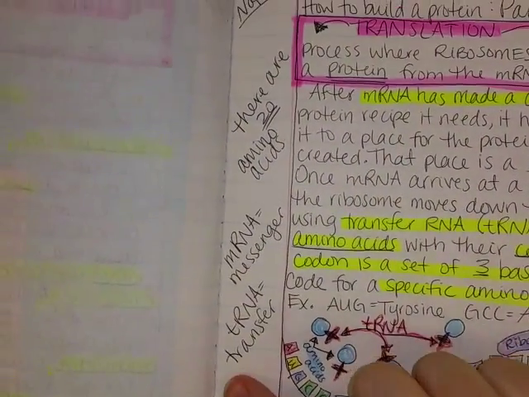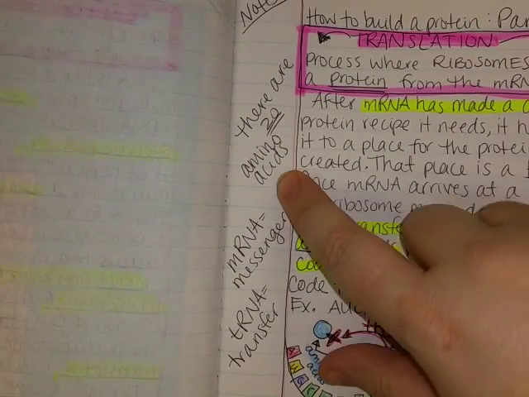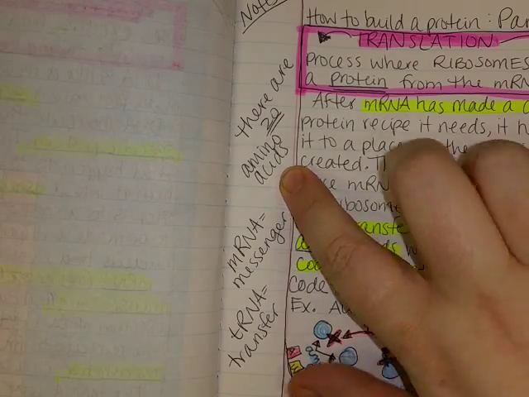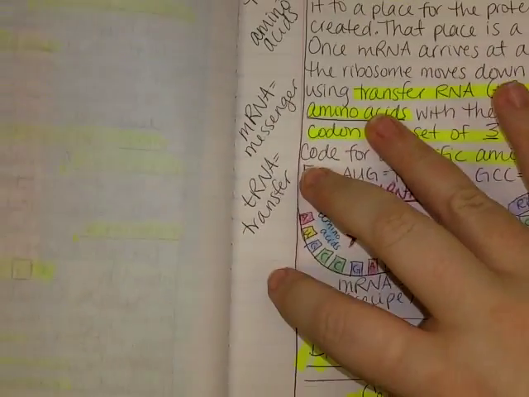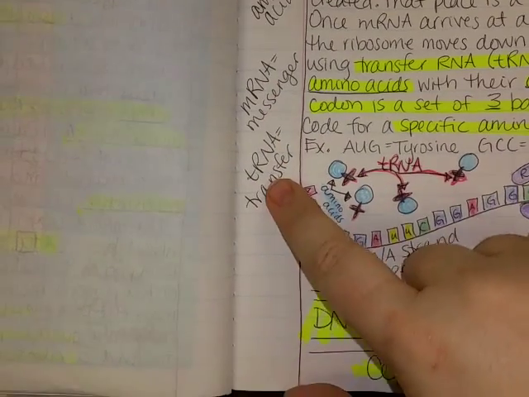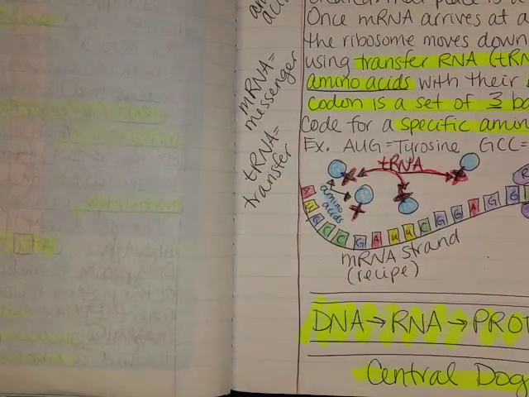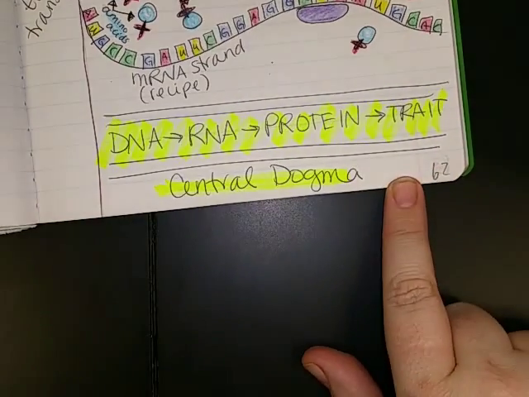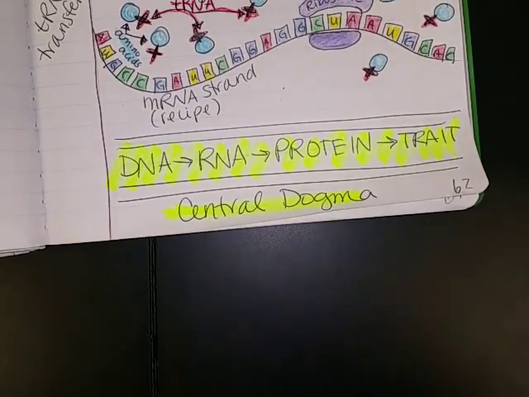Okay, over here on the side, your notes. There are 20 amino acids, and that's it. There's just the 20, and that's everything that you're made out of. mRNA means messenger RNA, and tRNA is transfer RNA. Okay, this is on page 62, and your foldable is going to be on page 61.